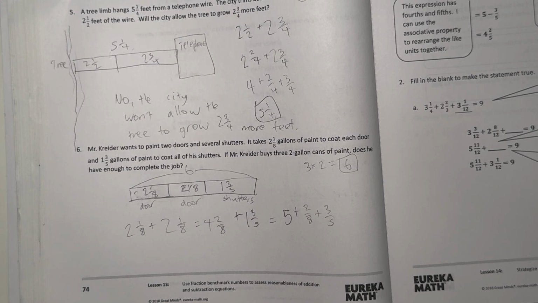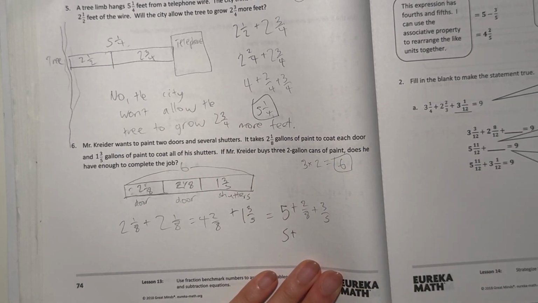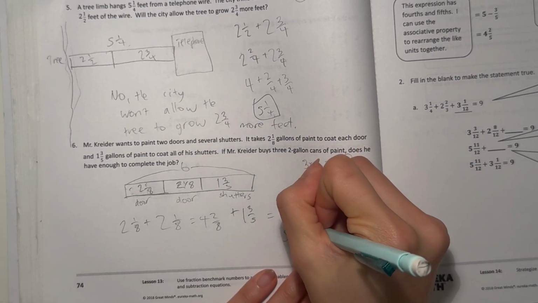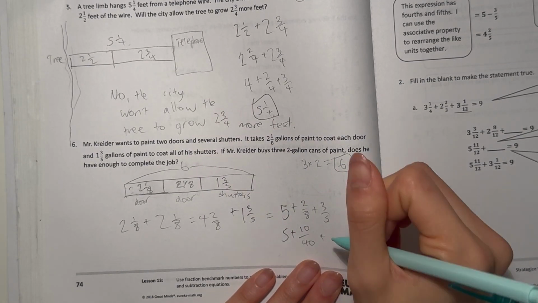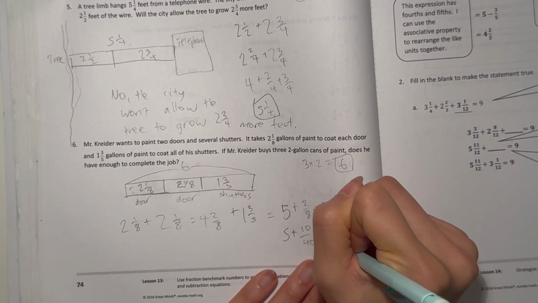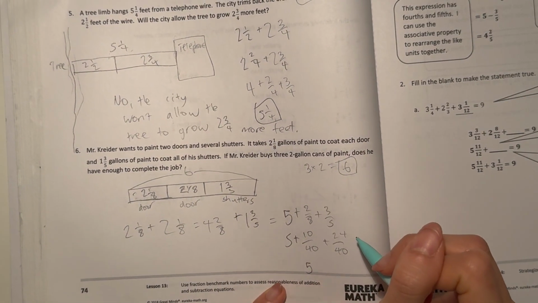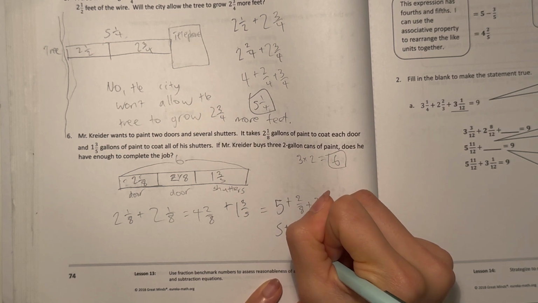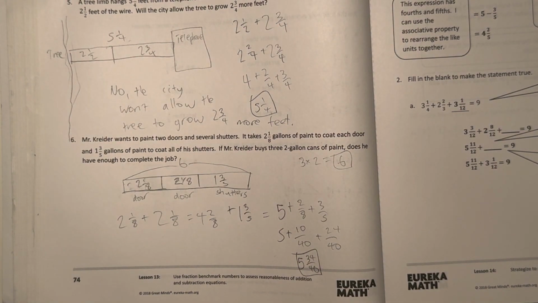Our least common multiple would be 40. So 5 plus 2/8 times 5 is 10 over 40, plus 3/5 times 8 is 24 over 40. So 10 plus 24 is 34 over 40. So that is how many gallons of paint will be used.